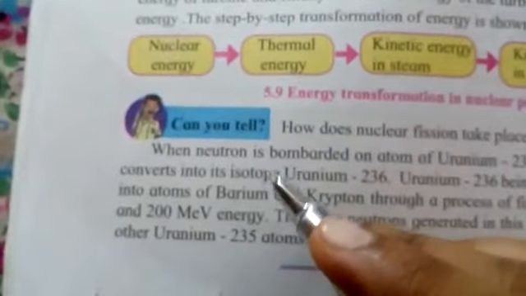When a neutron is bombarded on an atom of uranium-235, it absorbs the neutron and converts uranium-235 into its isotope uranium-236. Now neutron means the chargeless particle which is present inside the nucleus. So uranium-235 is the fissile isotope of uranium.